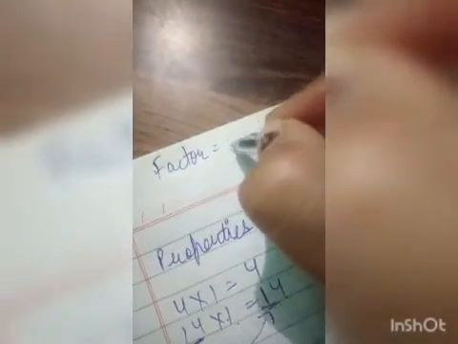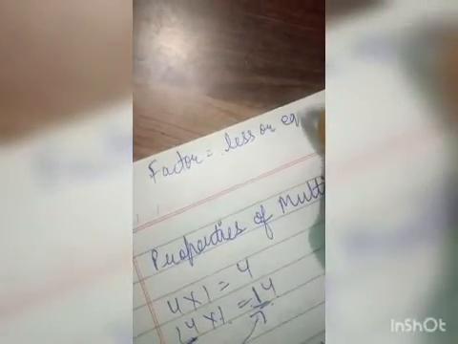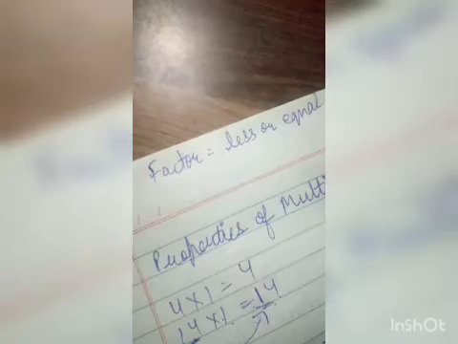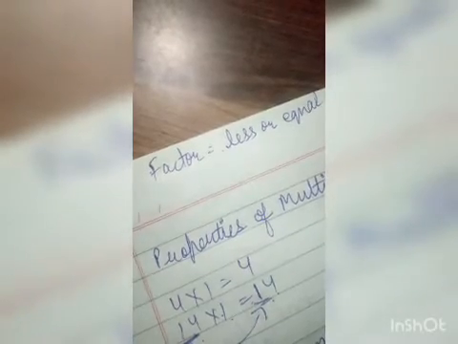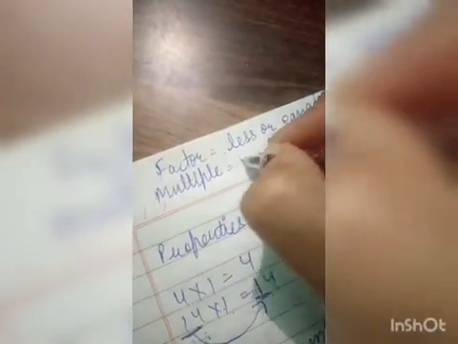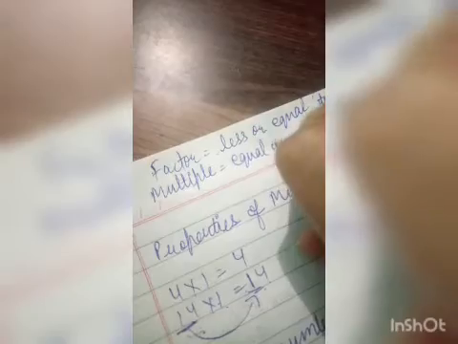As I told you, in case of factors, we always find that the factors are less than or equal to the number, and if I do multiples, the multiple of any number is equal to the same number or greater.